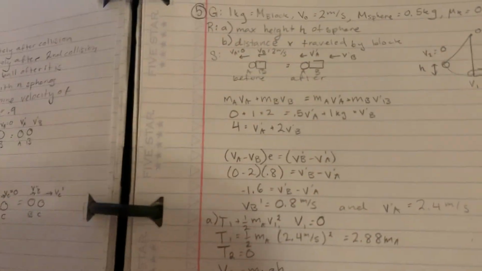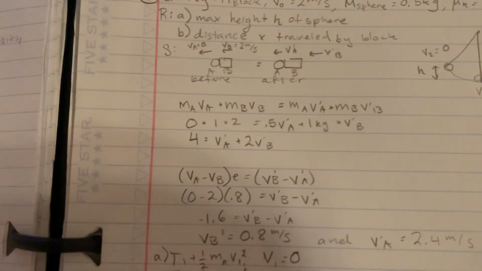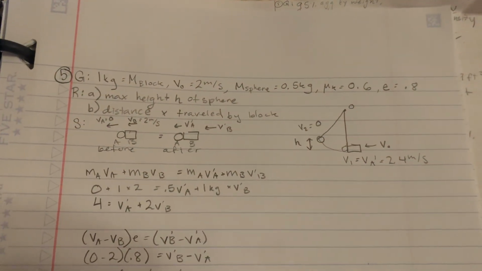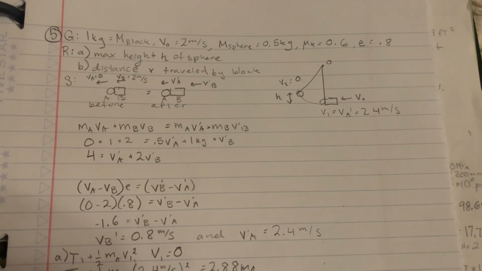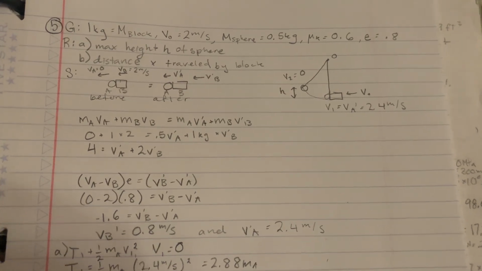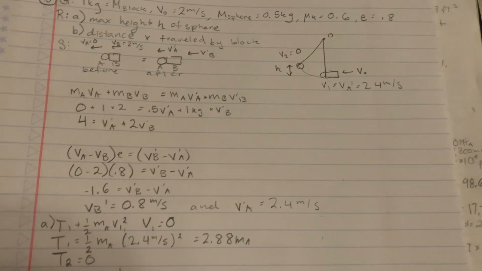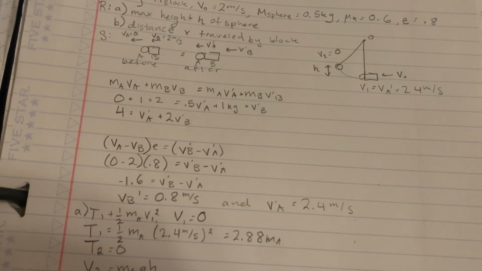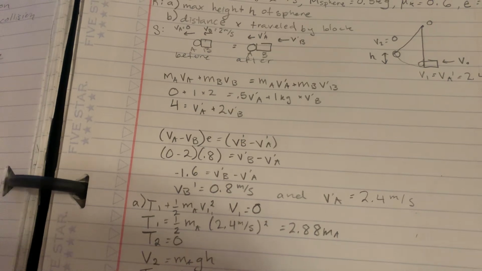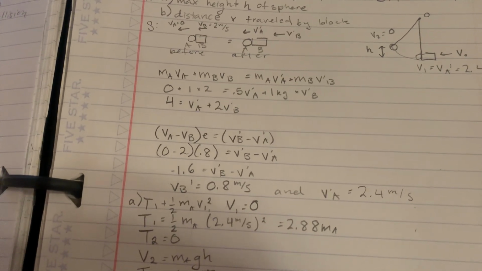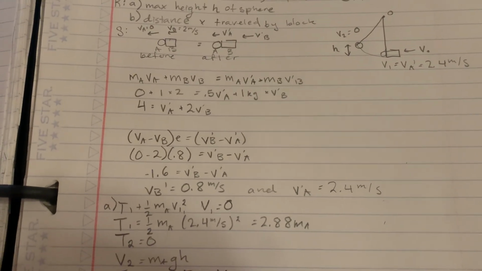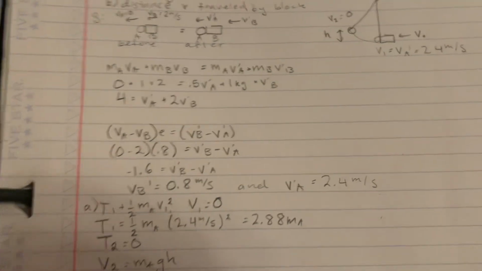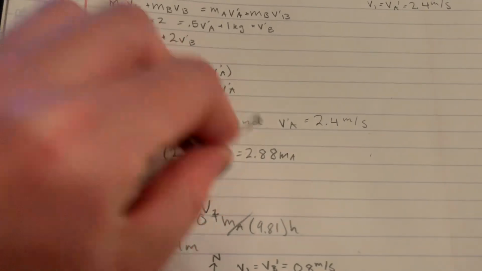And then for the last problem, we have a 1 kilogram block and a 0.5 kilogram sphere. We have our constants, and we want to solve for the max height of the sphere and the distance traveled by the block. So similar process again. We know that total momentum in the horizontal direction is conserved. We use the relative velocities, and then we solve for v prime B and v prime A simultaneously. And we get these two velocities right here.